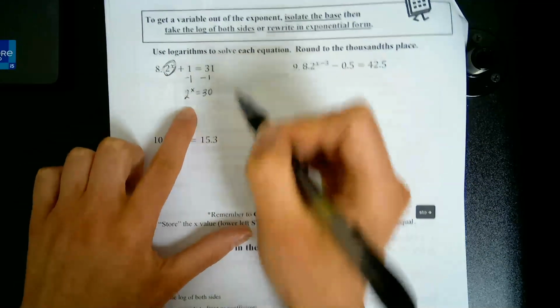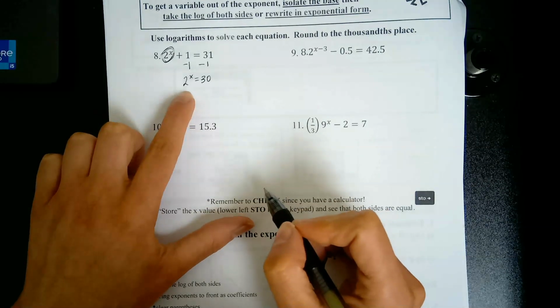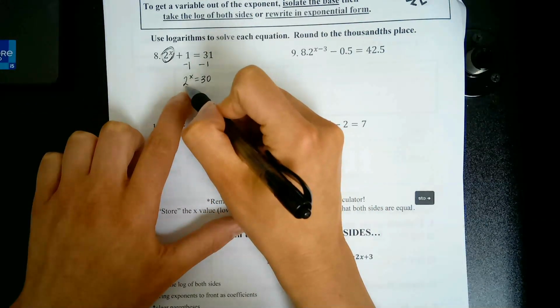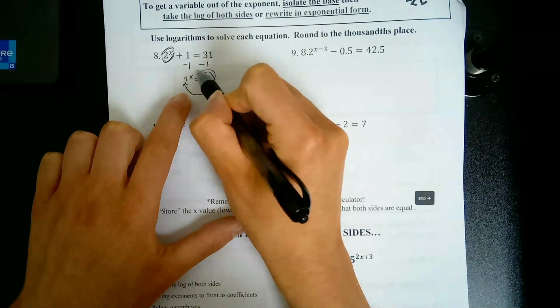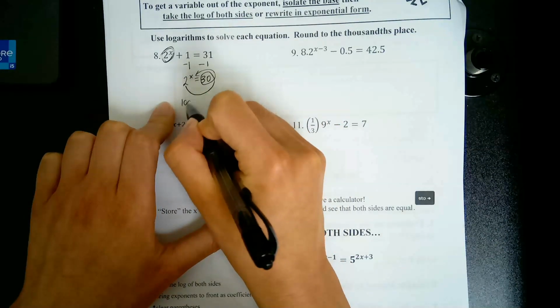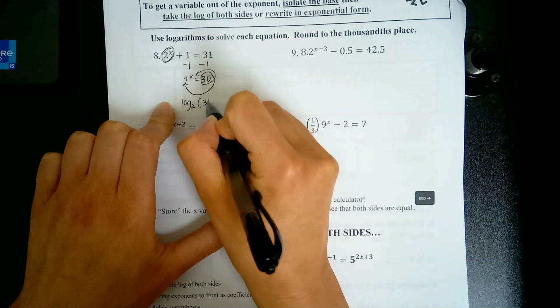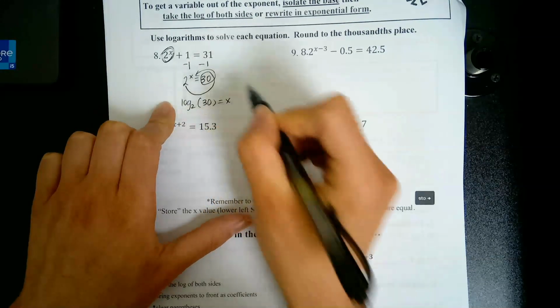And then once you get to this step, you're ready to convert to log. And so the base is 2 of 30 equals x. So log base 2 of 30 equals x. And now we're done.